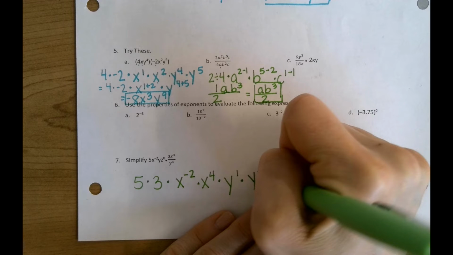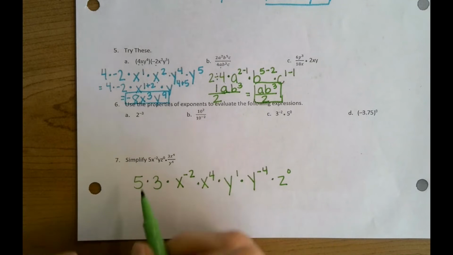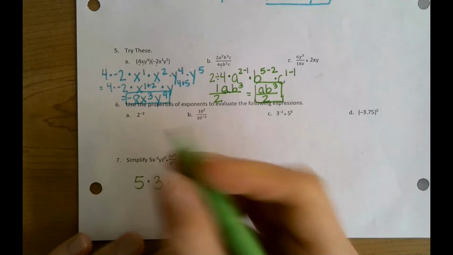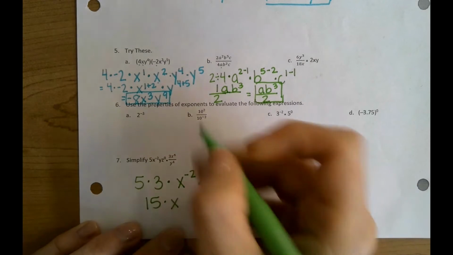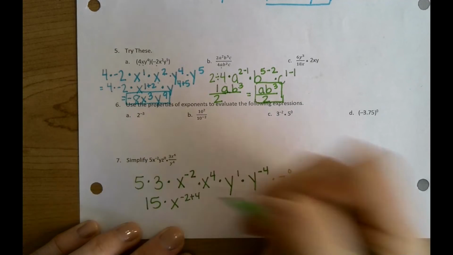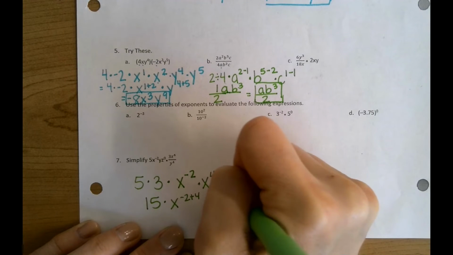To the 0. Now I'm going to use my exponent rules. So now I know that I can add my exponents with the same base. I'm going to go ahead and just simplify. 5 times 3 is 15 times x. So I have negative 2 plus 4 times y, 1 minus negative 4.